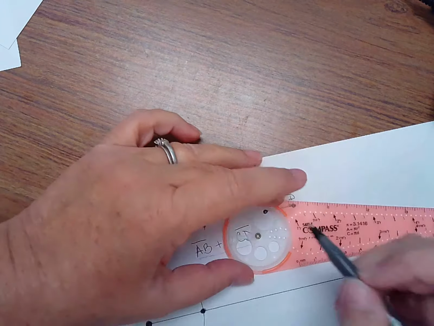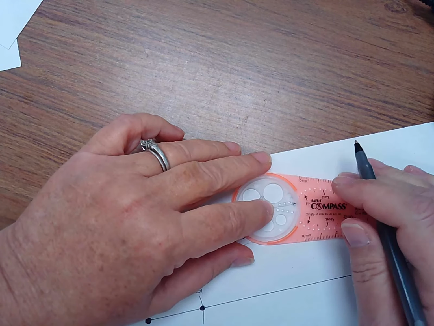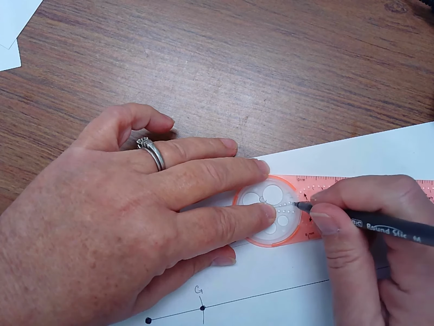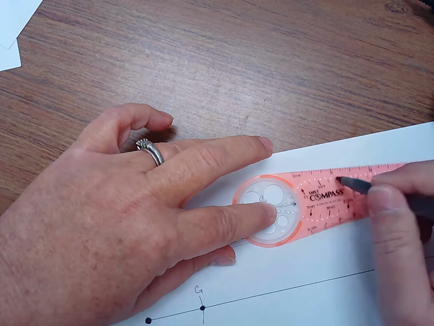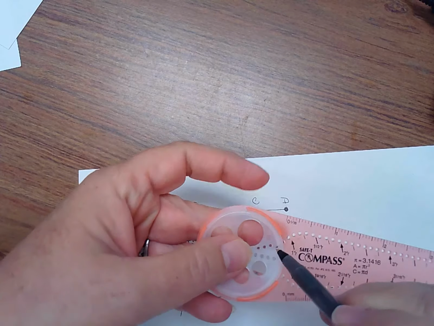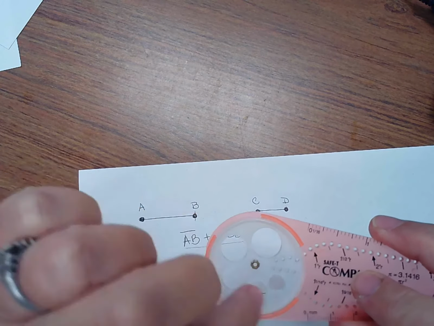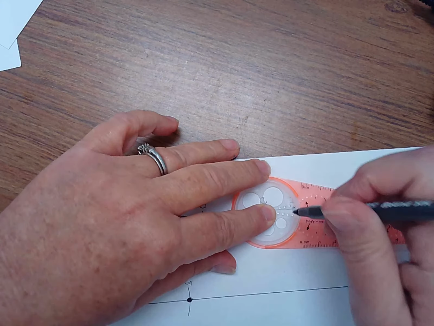So I'm going to put my brass ring on C, and I'm going to find where D is. And it's inside this time. It's not out here in one of these because it's such a little tiny line. It falls into one of the holes that are on the inside in the white part of your circle. So put the brass ring on C again.